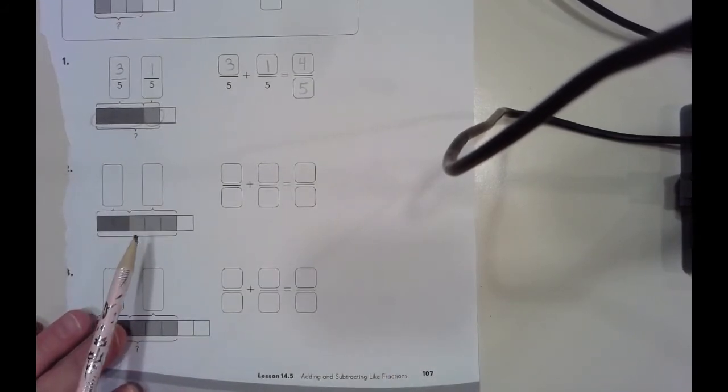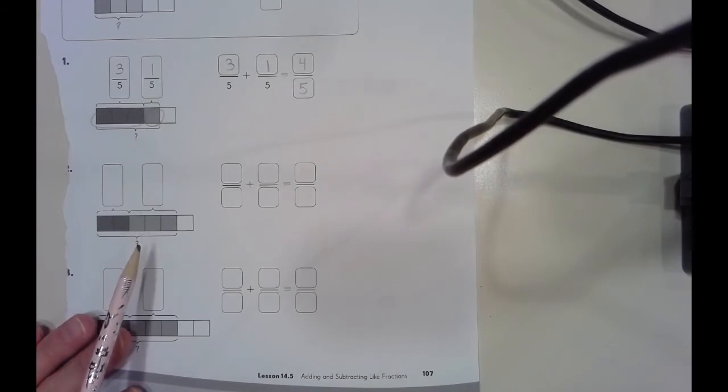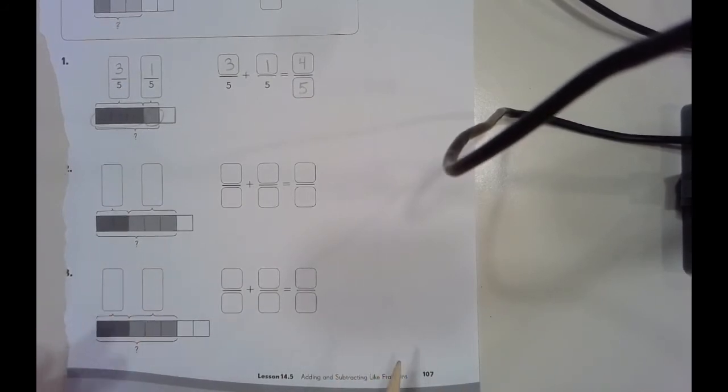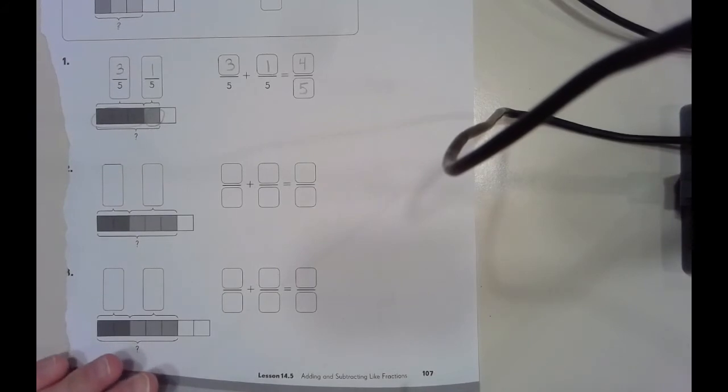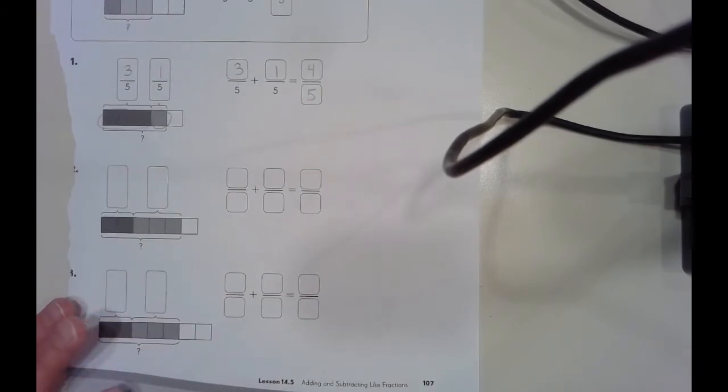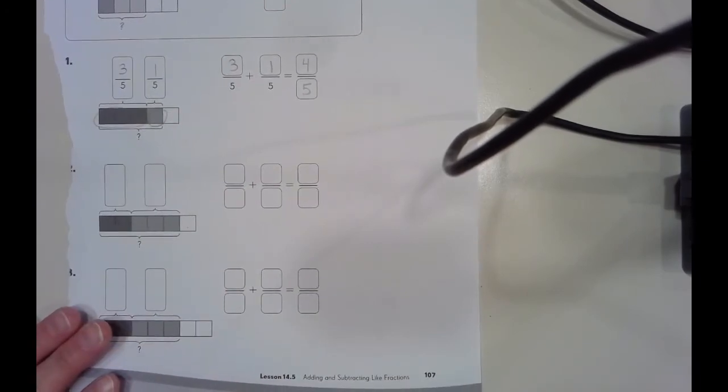Okay, we're going to do one more together, and then I think that you're ready to get started on your own. So let's look at problem number 2. First, we need to figure out how many total parts this candy bar, or whatever it is you want it to be, is broken apart into. I'm just calling it a candy bar because I like to think of it that way because it's easier for me to understand fractions when I think about it in a real life situation. So let's see how many parts this is broken up into. 1, 2, 3, 4, 5, 6. This candy bar is broken into sixths.